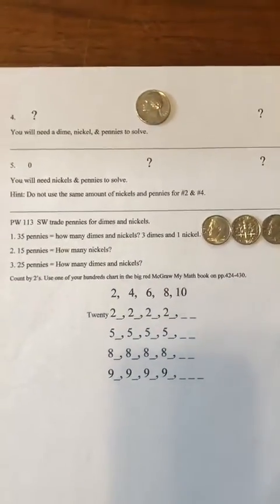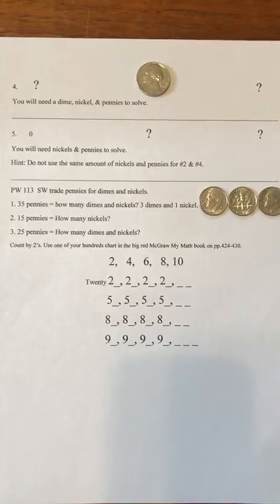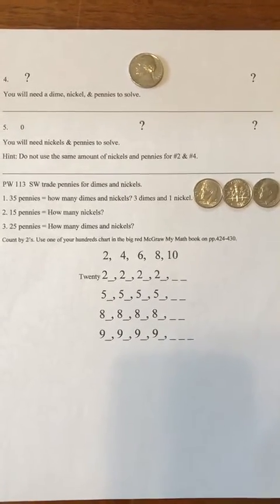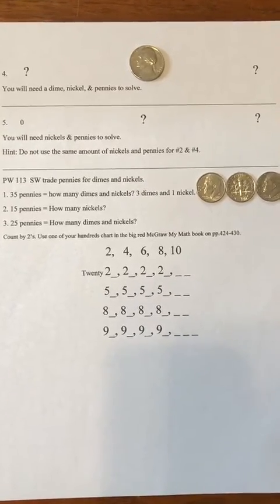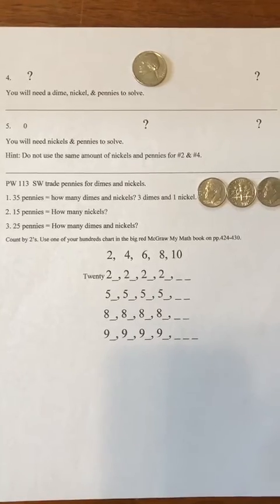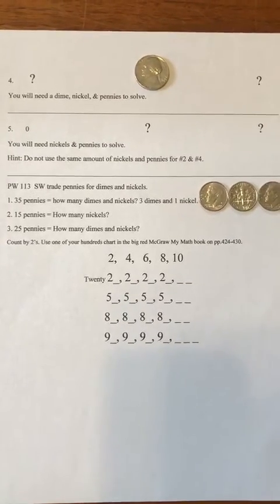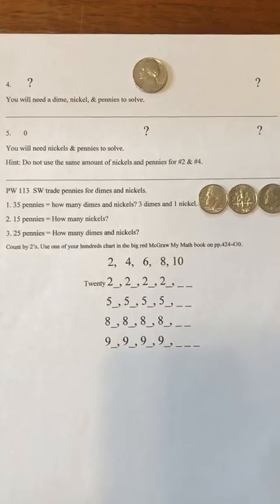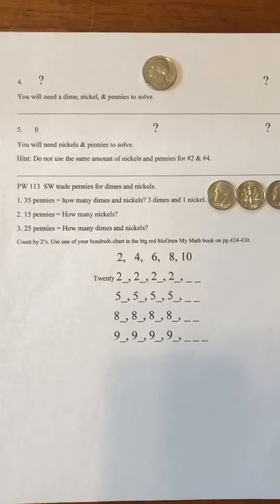On number 4, I put down 1 nickel. You're going to tell me how many dimes and how many pennies will make 25 cents. And on number 5, you're going to tell me how many nickels and how many pennies. You're going to need a lot of pennies on number 5. So you don't need any dimes on number 5.